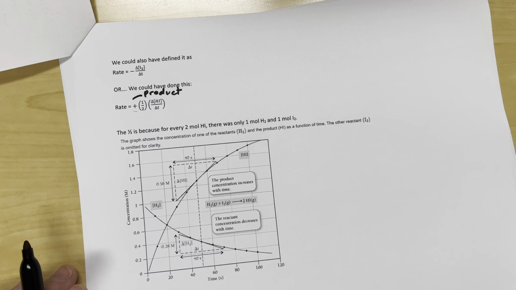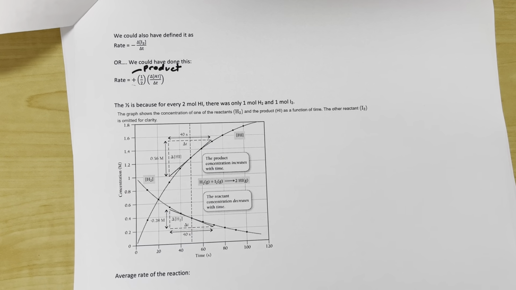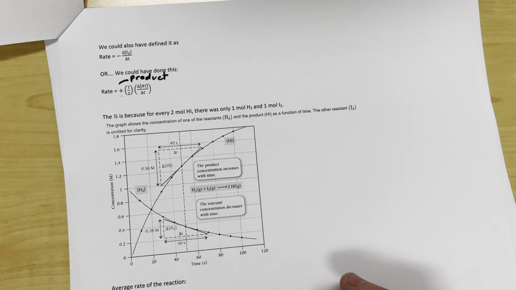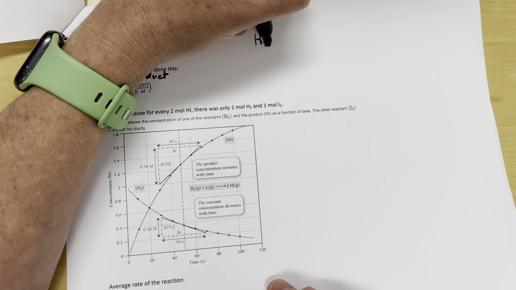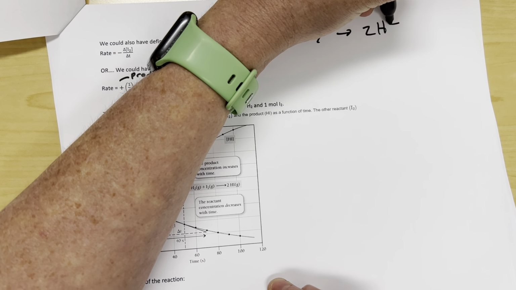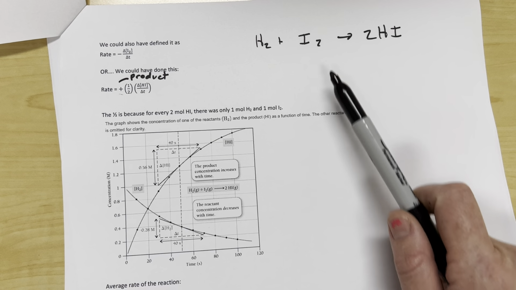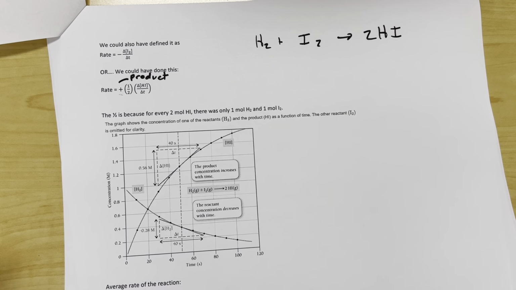And again, the 1/2 is because for every 2 moles of HI, there's only 1 mole of H2 and I2. Again, the reaction was H2 plus I2 yields 2 HI. So for every 2 moles of this, we lost 1 mole of that and 1 mole of that.